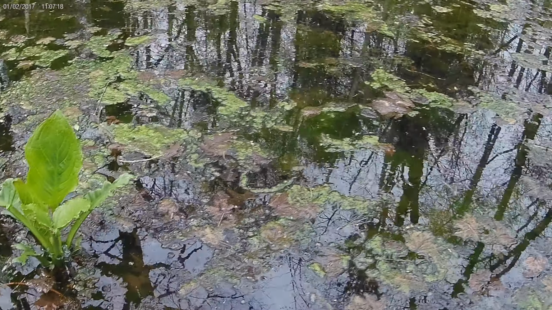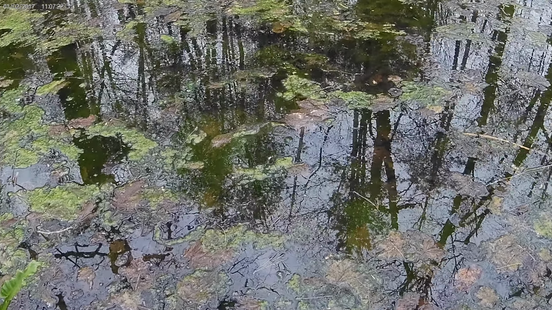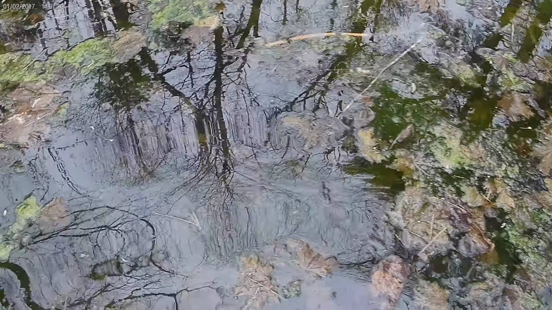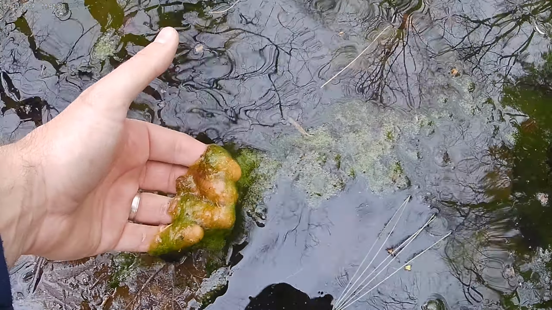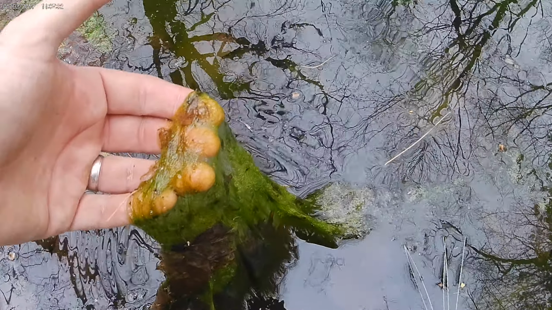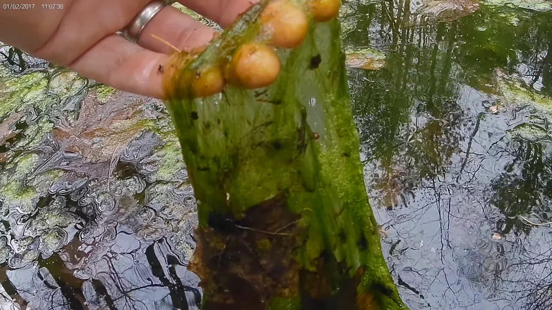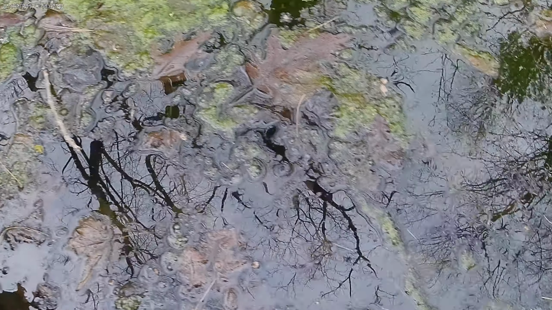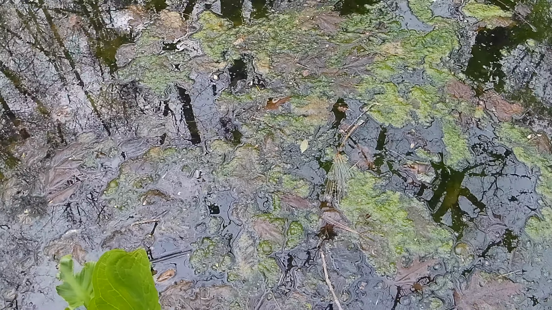You can see lots and lots of blue-green algae and other types of algae that are floating in this pond. I'm going to walk out in it real quick and get some of this for you, just to show you what we're talking about here for this type of algae. So this is all blue-green algae. Usually some sort of toxic, noxious components to it, but not always.